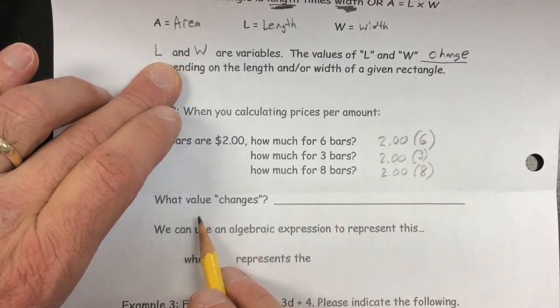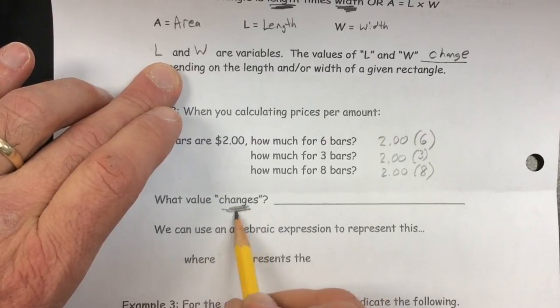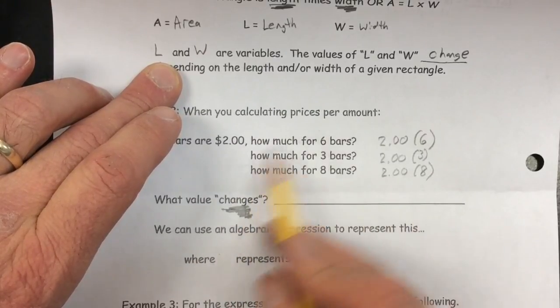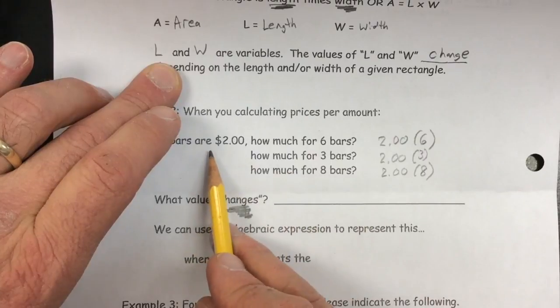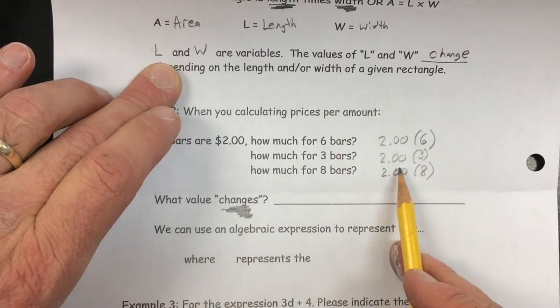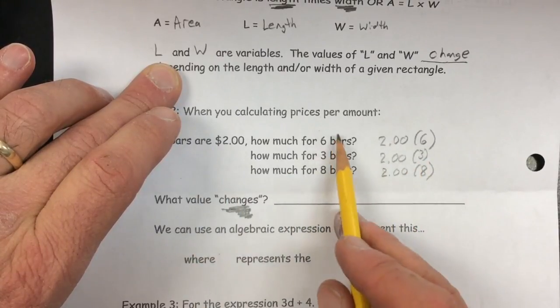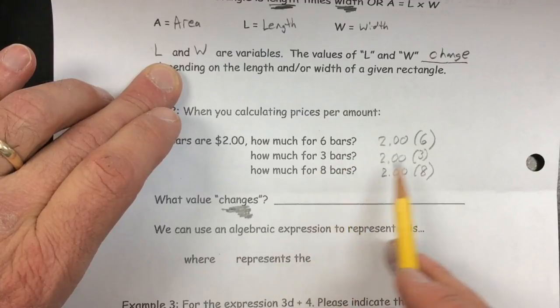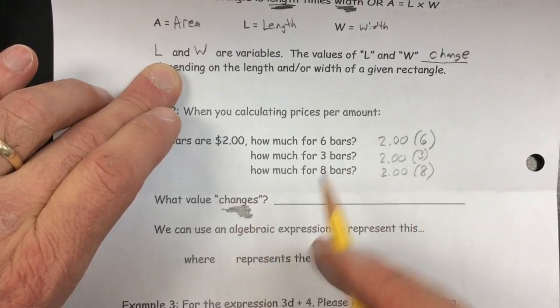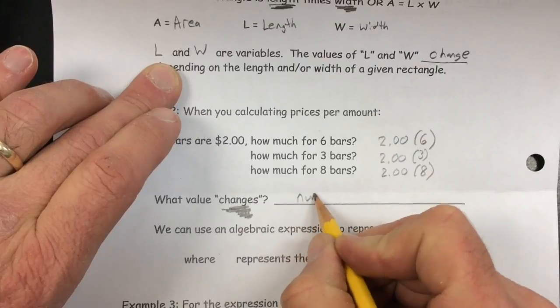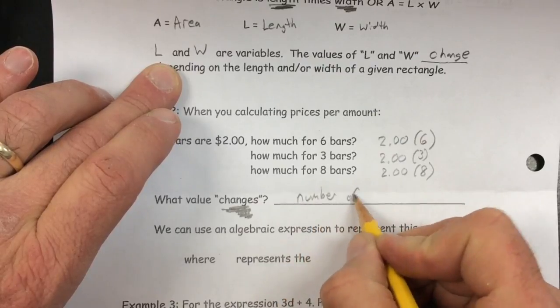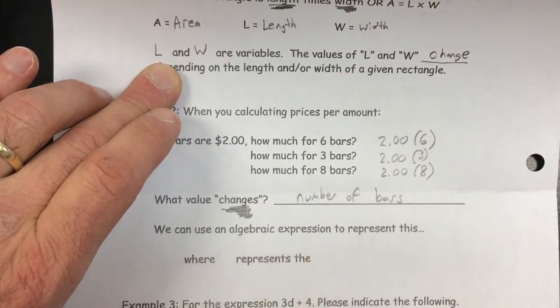So the question is, what value is changing? What value changes in these statements? Well, the cost of the bars is always $2. But the number of bars is changing. So what value changes? It would be the number of bars.